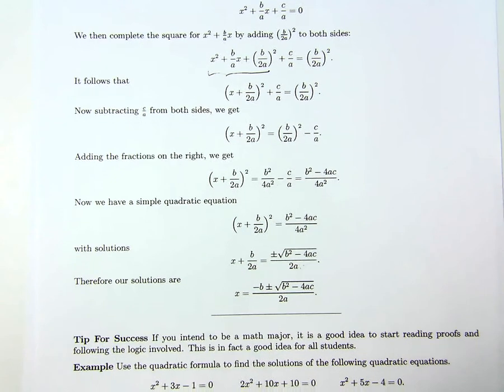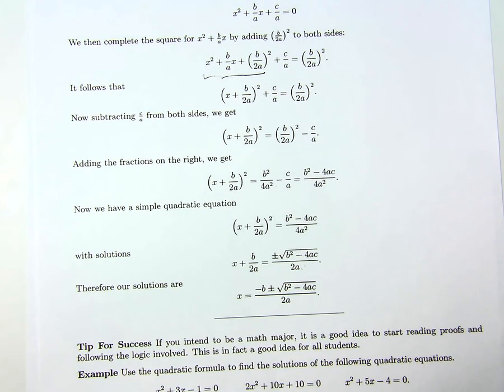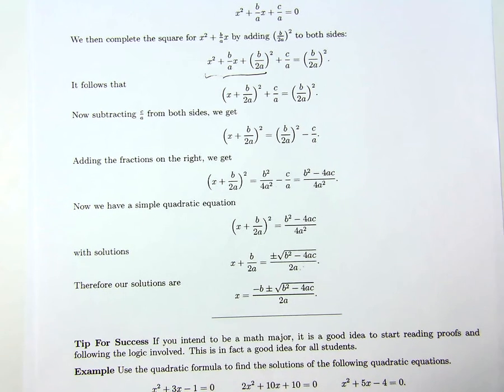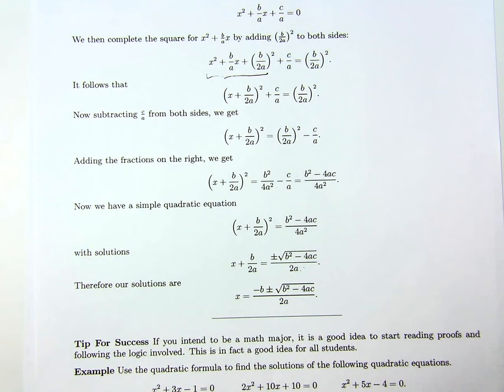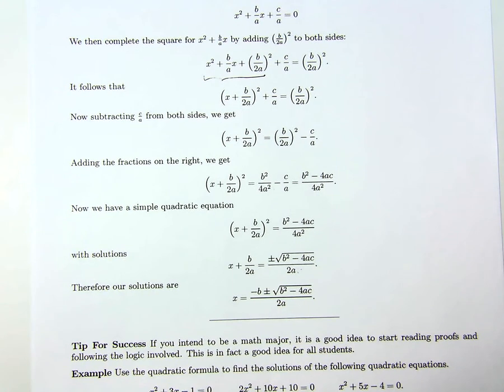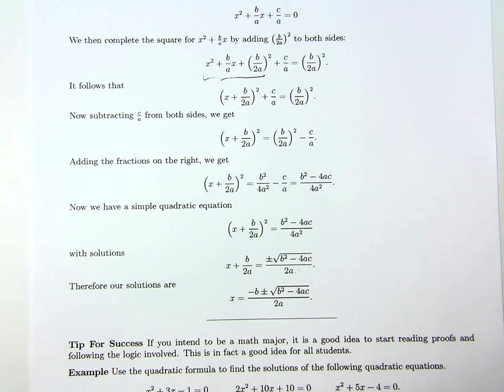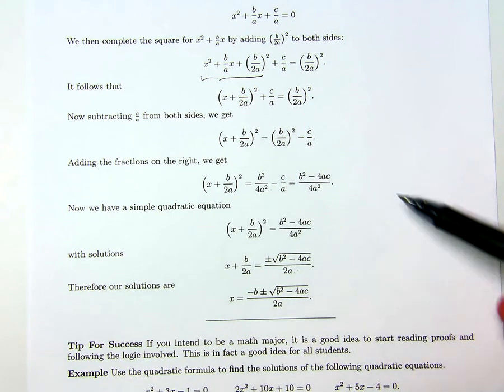Now it's always good to think through why formulas are true, especially if you're going to be a math major. Eventually you're going to want to be able to prove things and read proofs and figure out what's going on behind the formulas. So this is a good place to start.